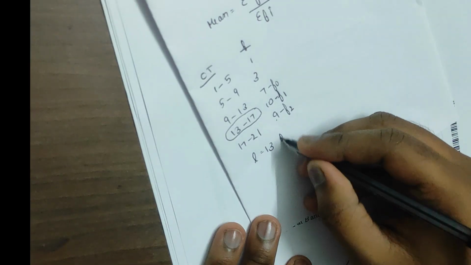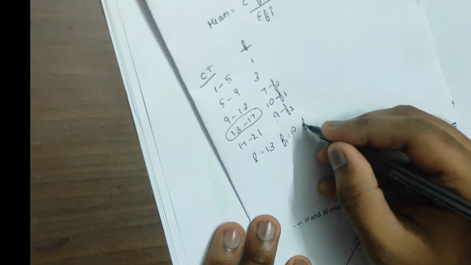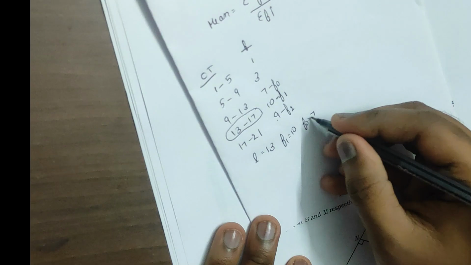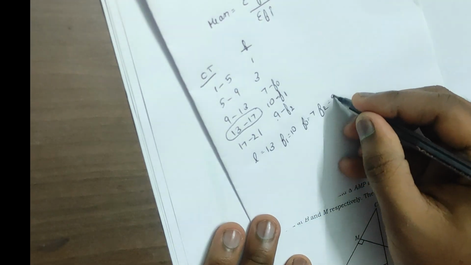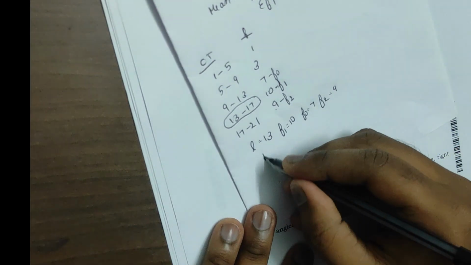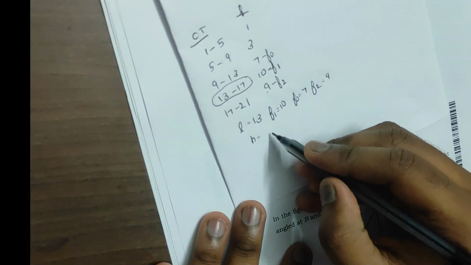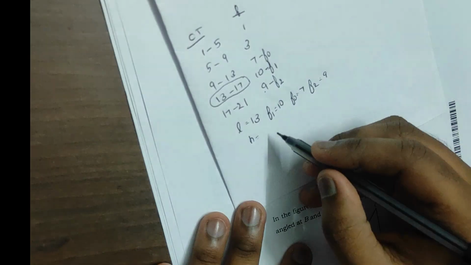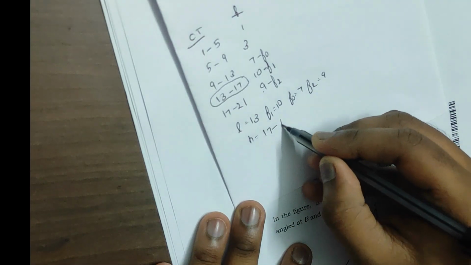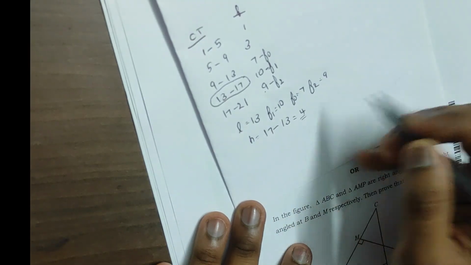L is 13, f1 is 10, f0 is 7, f2 is 9. h is equal to upper limit minus lower limit of the modal class. The upper limit of this class is 17 minus lower limit 13, that is 4.